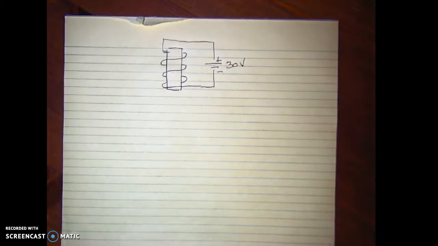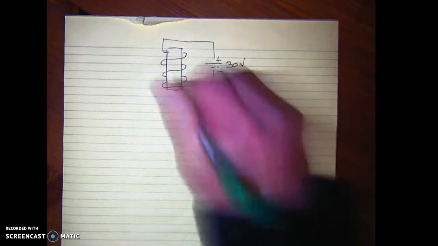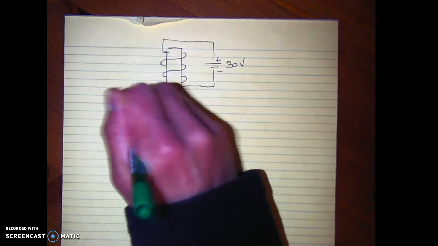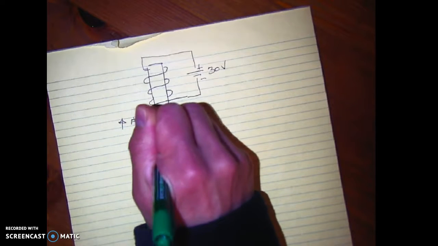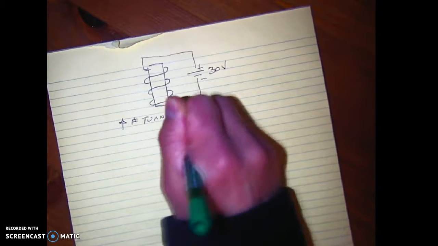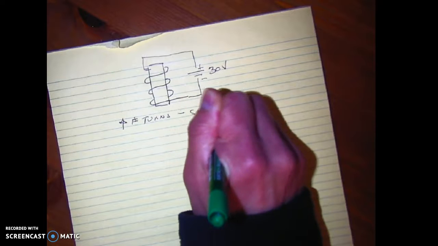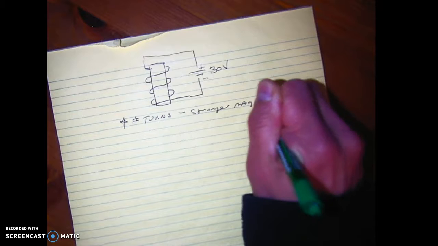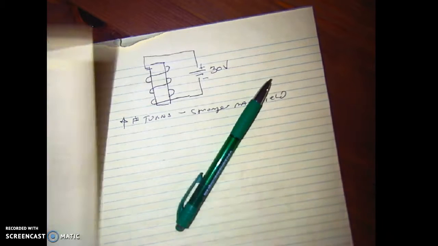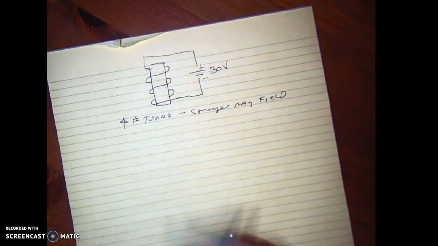There's my 30 volts. So first thing is, if we increase the number of turns, we get a stronger magnetic field.